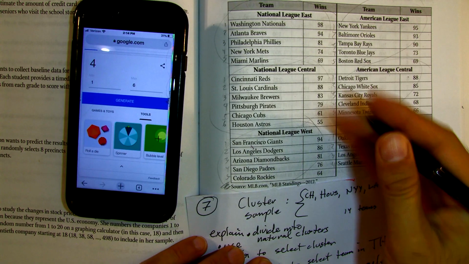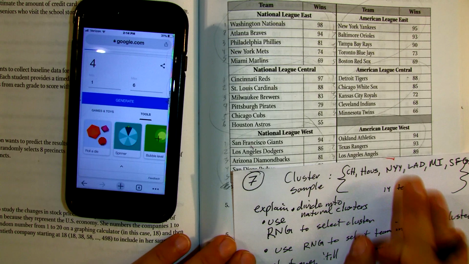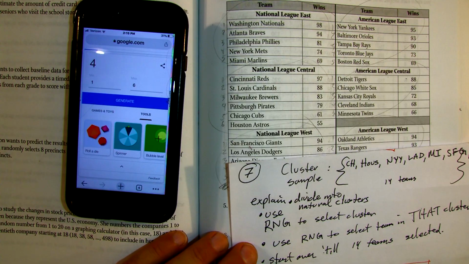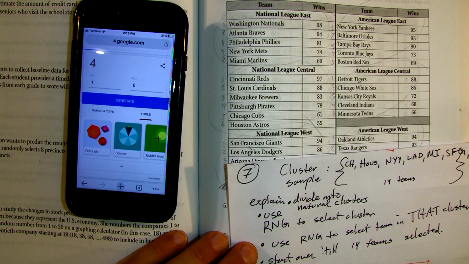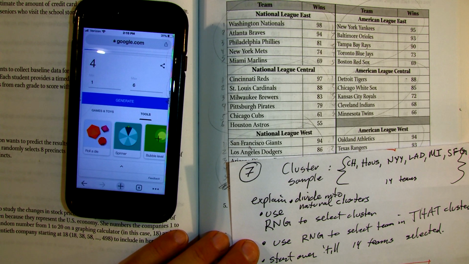Does anyone need to see any more numbers from the homework before we consider our next step? Go ahead and tell me in the chat if you need another one. Anybody else? No one. Okay. Hey, no problem.